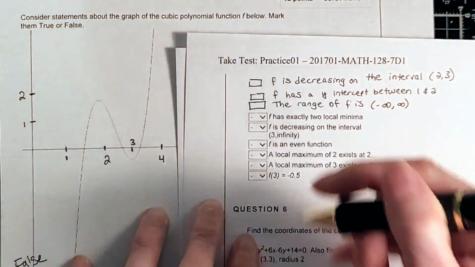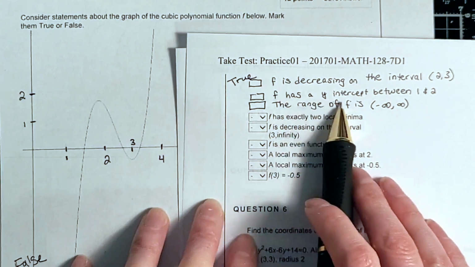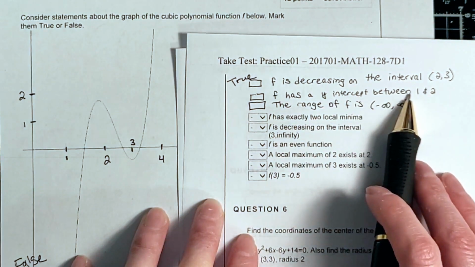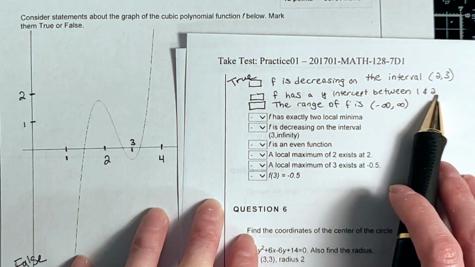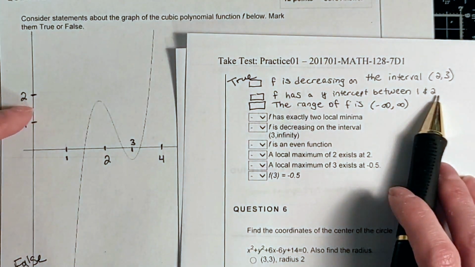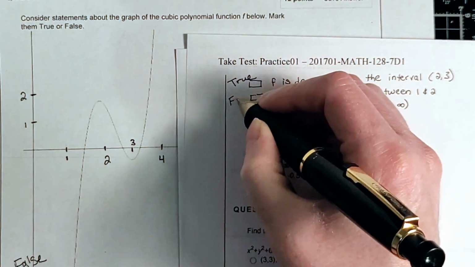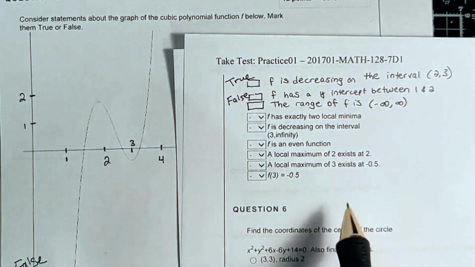So this one is true. F has a y-intercept between 1 and 2. So I look over here between 1 and 2. On the y-axis, there is definitely no y-intercept there. So that's false.